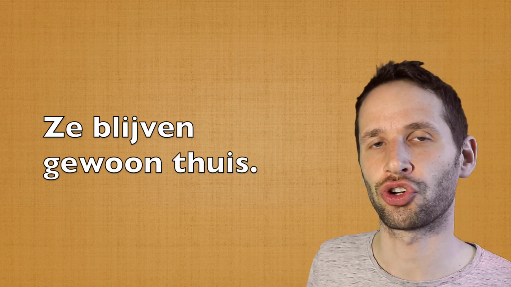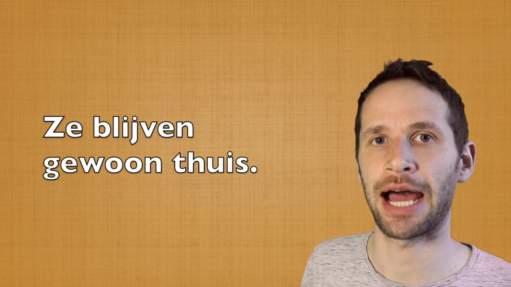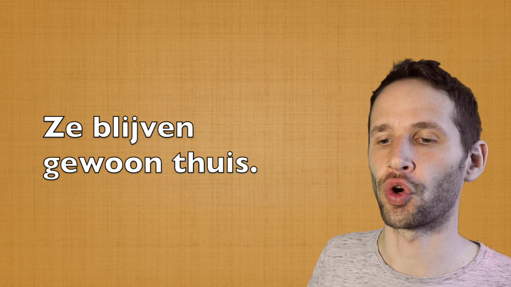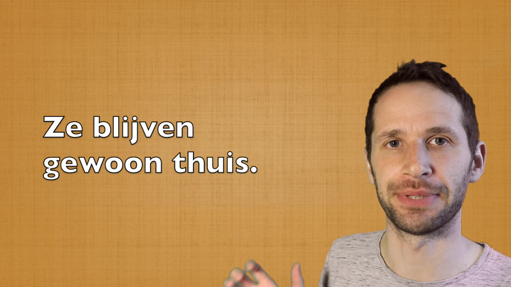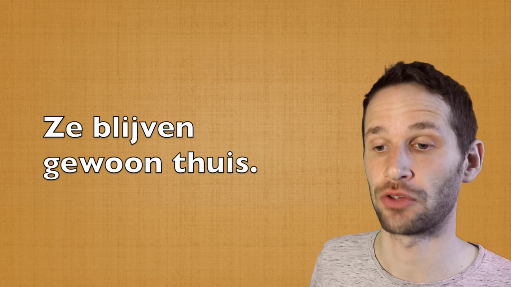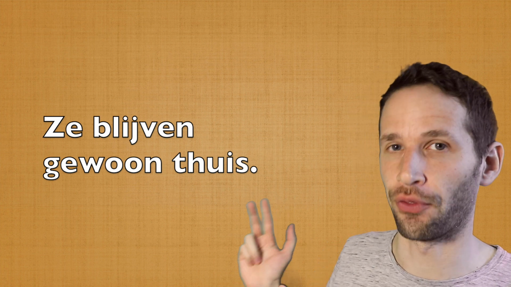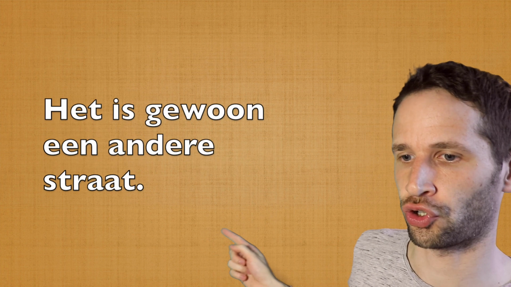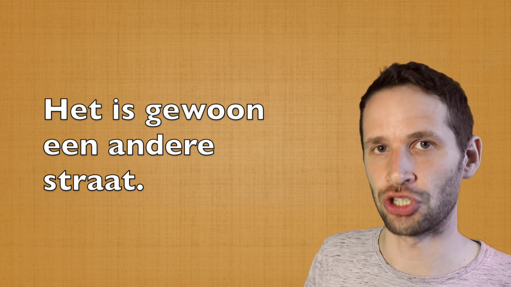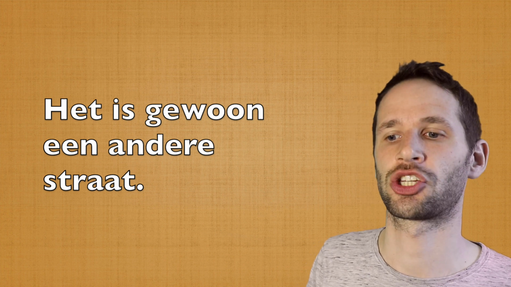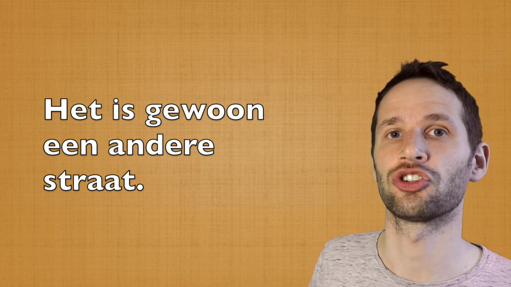Ze blijven gewoon thuis. They simply stay at home. And the gewoon there is simple or simply. Right? So there's normal, there's simple or simply. And the third one is, het is gewoon een andere straat. It's just another street. So here, gewoon means just.